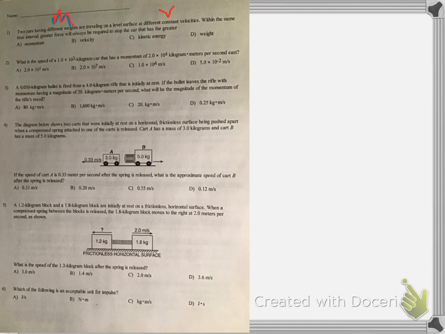There's M1 V1 and there's M2 V2. Within the same time interval, so t is the same, greater force will always be required to stop the car that has greater... Okay, so we're talking about force, and in this unit, when you see force, you better be thinking about impulse, which is Ft, and that equals M delta V. So the question becomes real easy when you look at it that way.